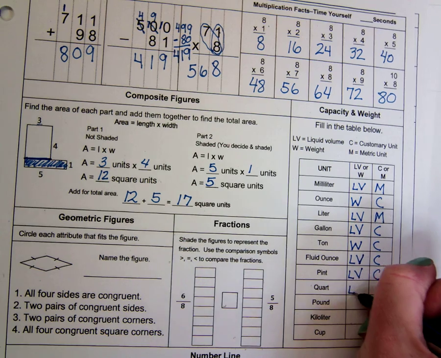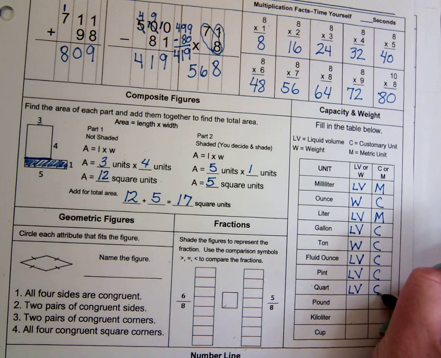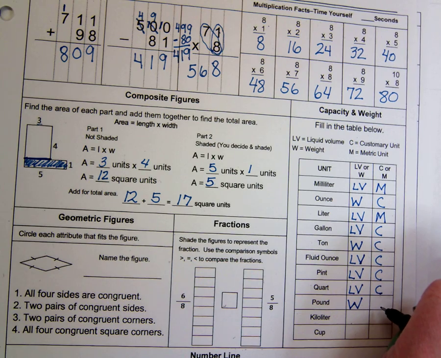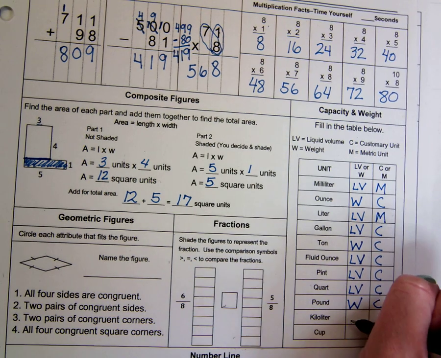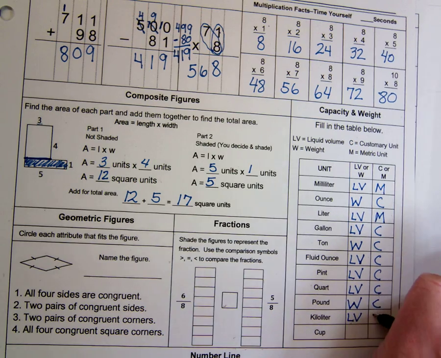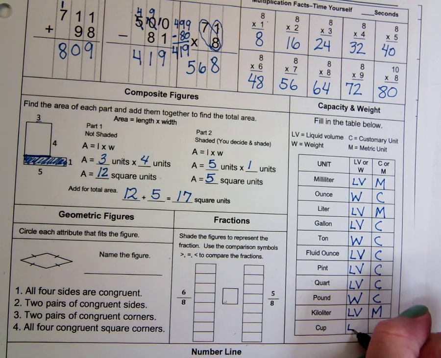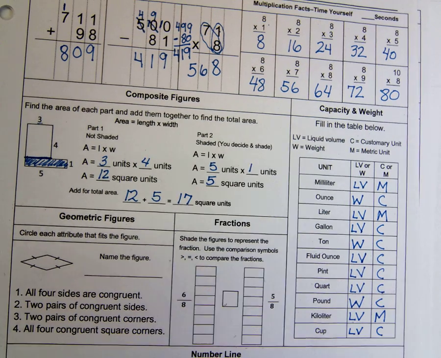A quart is liquid volume. It's also customary. A pound is a unit of weight, and it is customary. A kiloliter is liquid volume, and it's a metric unit. And a cup is liquid volume, and it's a customary unit.